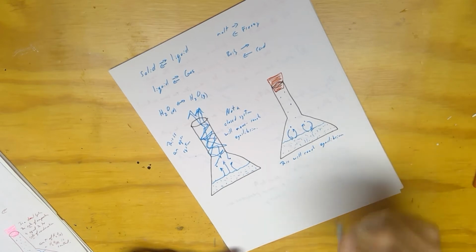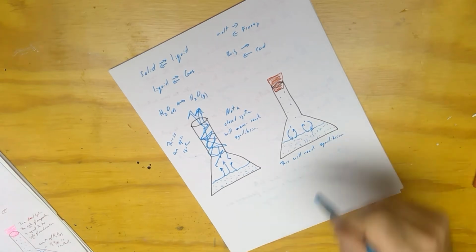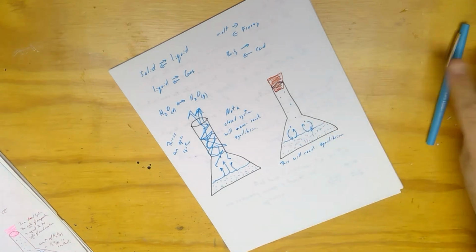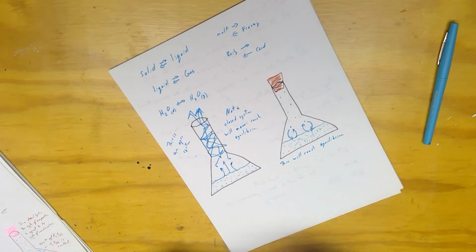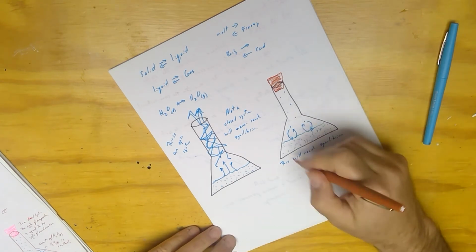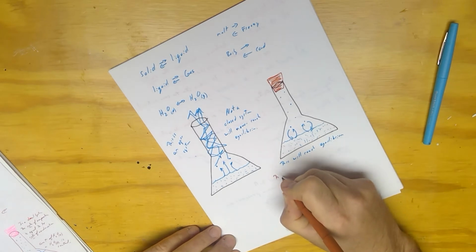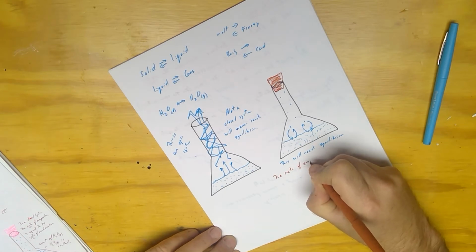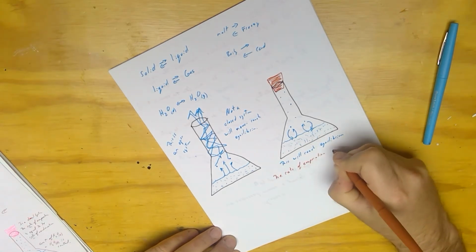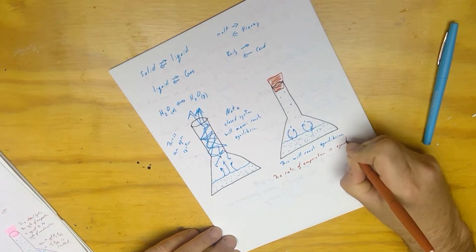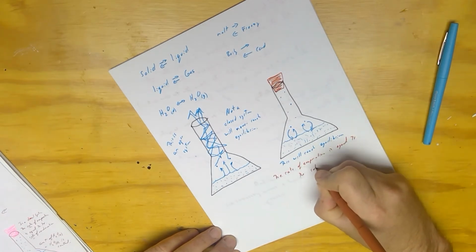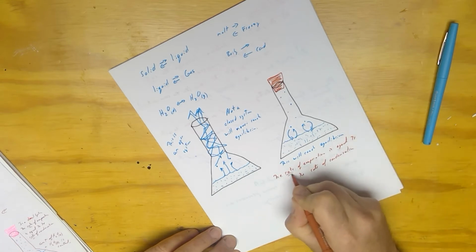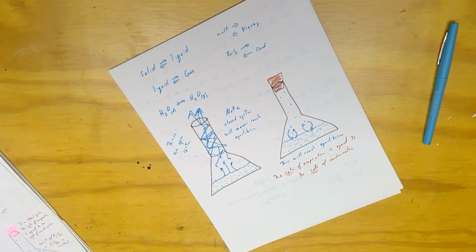Now, what's equal at equilibrium? It's not the amounts of stuff. It's not the amount of water and the amount of water vapor. The rate of the opposite processes is what's equal. So in this system, when we reach equilibrium, the rate of evaporation is equal to the rate of condensation. It's really important that you understand that the rates are what's equal at equilibrium.